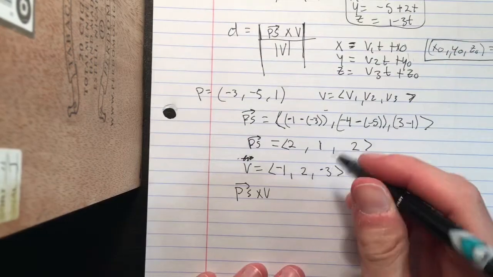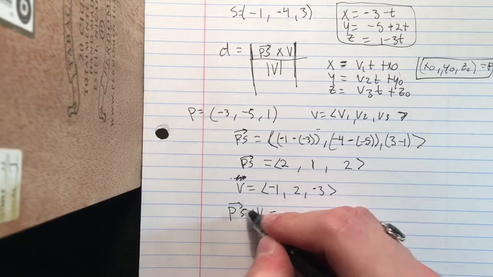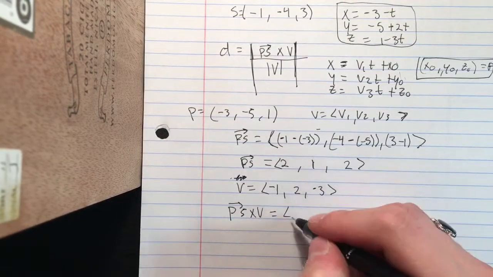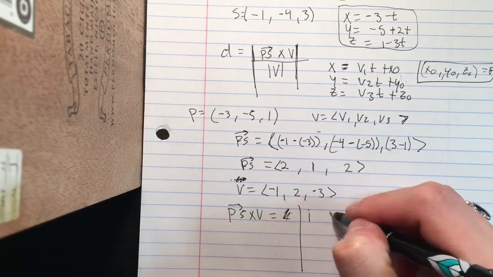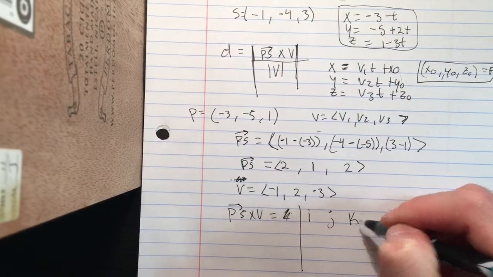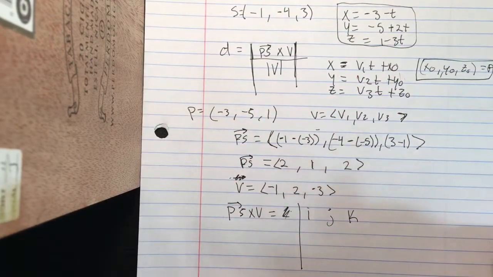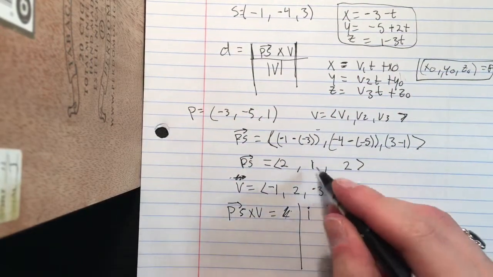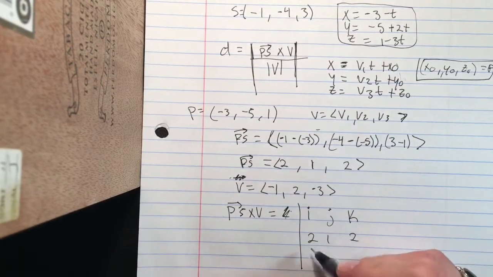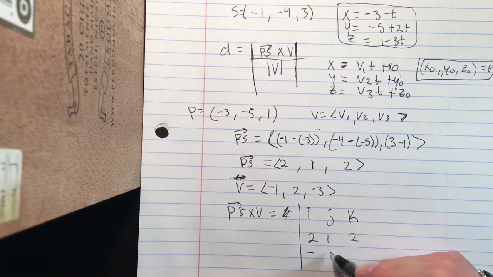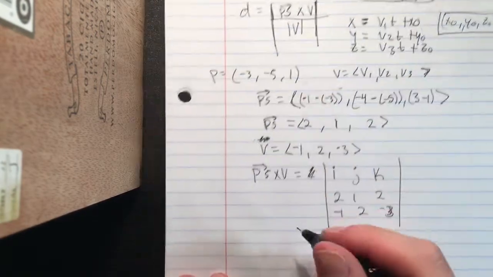Cross V, because that's what the formula calls for. I won't explain the formula here. I'll just do the solution to this problem, essentially, if you're watching this and working something similar out yourself. So P S first, 2, 1, 2, and V, -1, 2, 3. I don't do it like the book does.